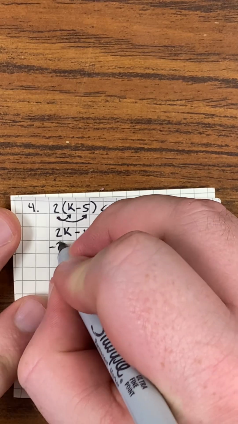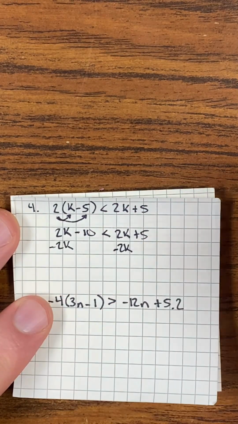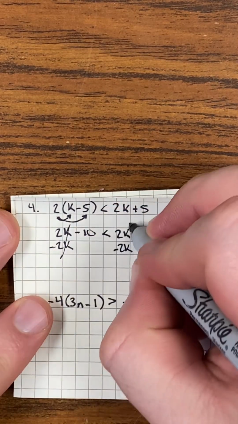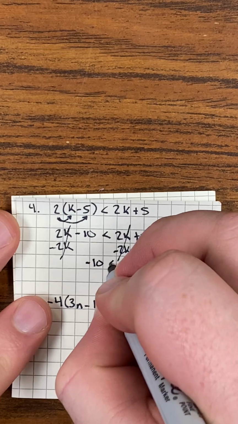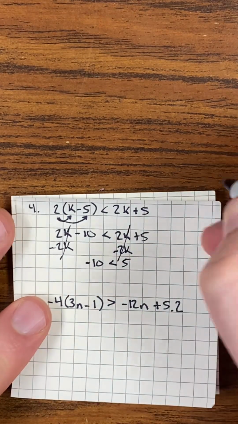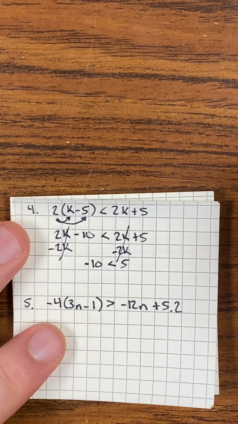Okay, now we have a situation where I need to move a k to the other side. So I'm going to choose to move this one, minus 2k, which means I've got to do it to this side. But notice both of them go away. And now I'm left with negative 10 is less than 5. Well, is that true or false? Well, since it's true, negative 10 is always going to be less than 5.